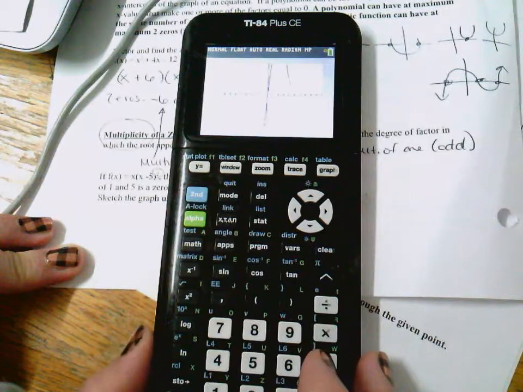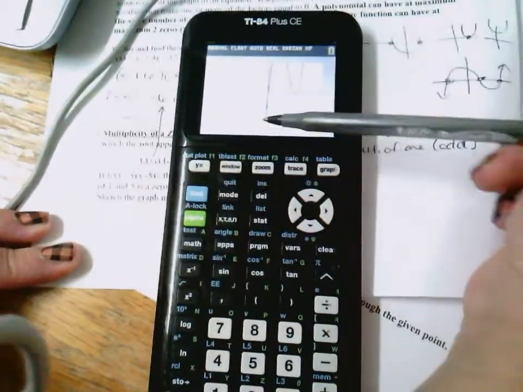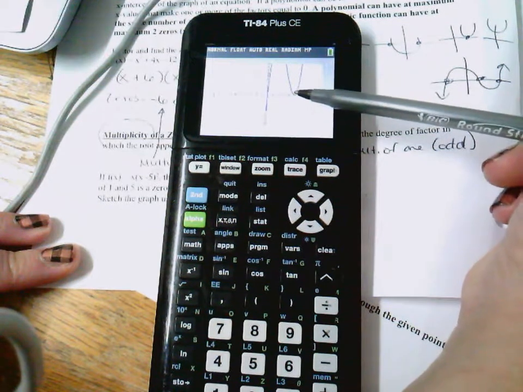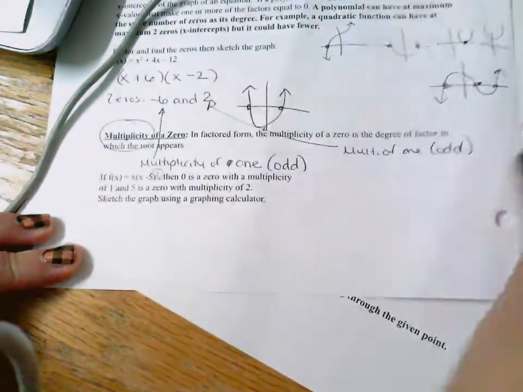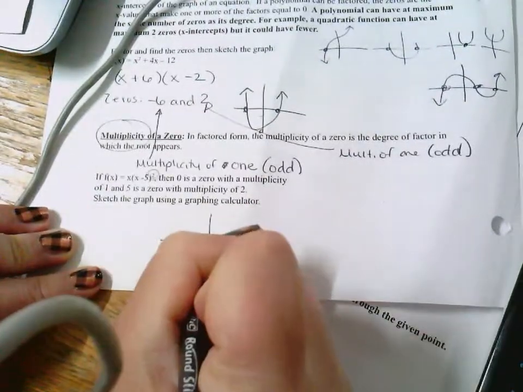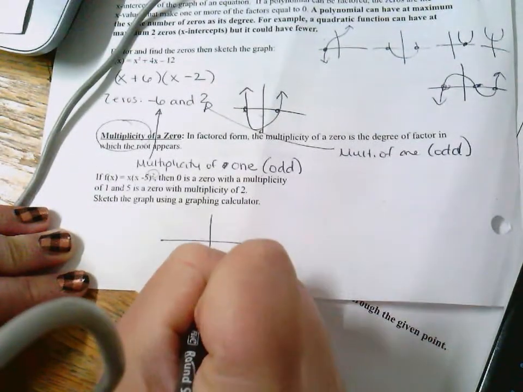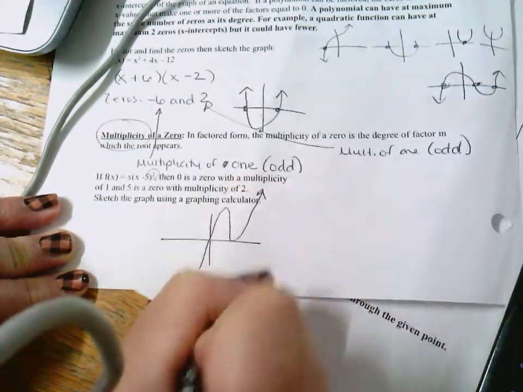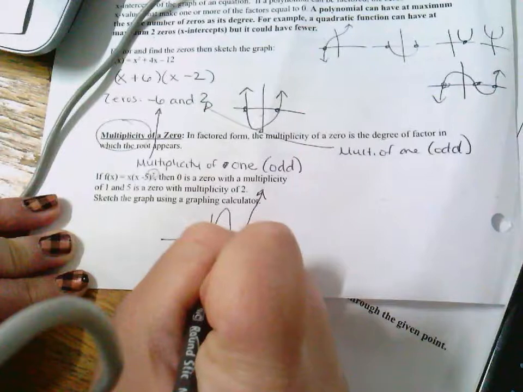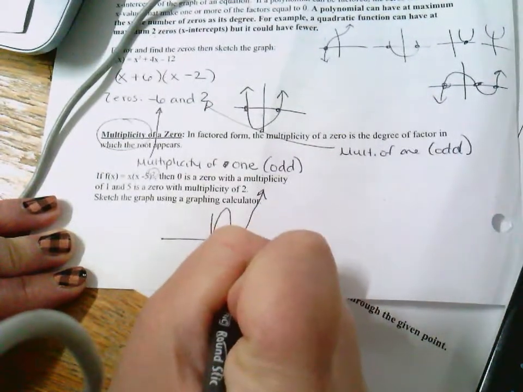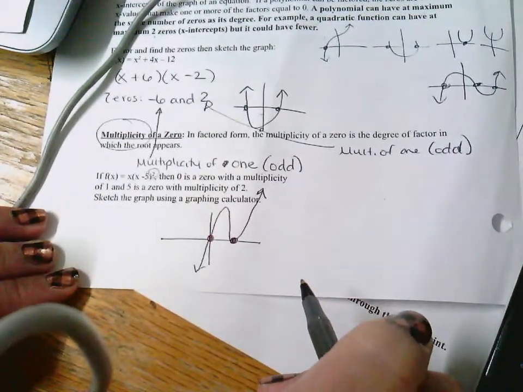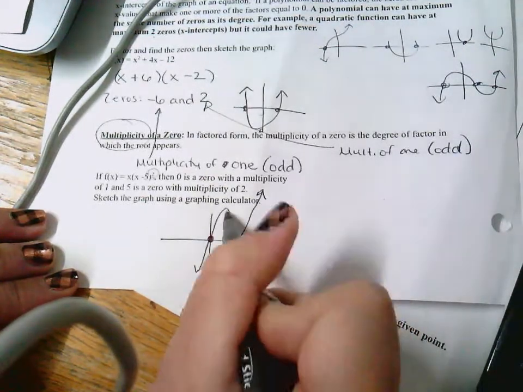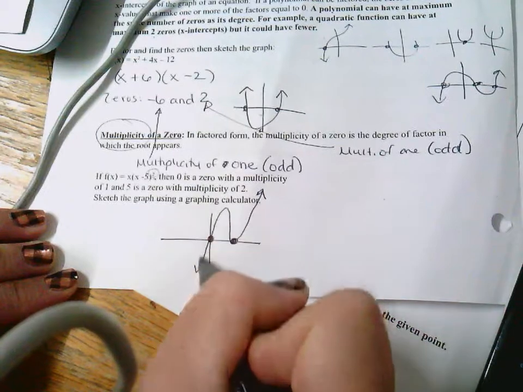All right, so my graph comes up really tall, bends down, touches the axis, and then shoots back up again. So it goes really steep, touches down, and then goes back up again. So it cuts through the axis at 0, and it bounces off the axis at 5. Whenever there's an even multiplicity, you're going to see that bounce off. Whenever there's an odd multiplicity, you're going to see a cut through.